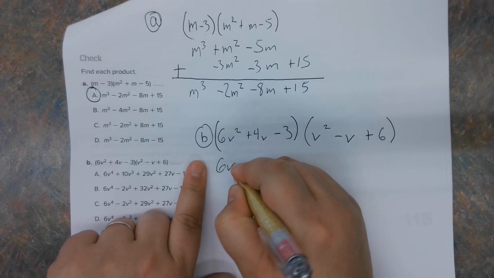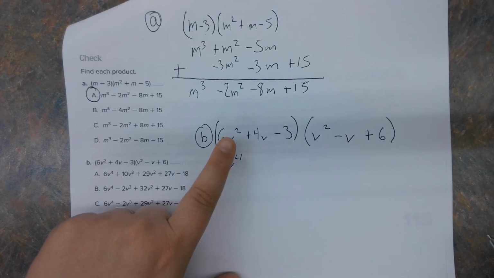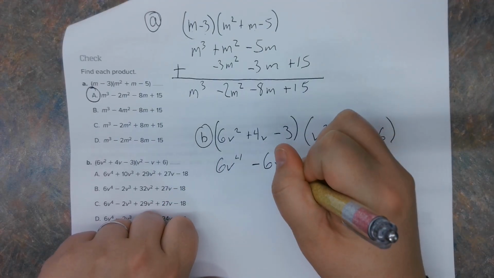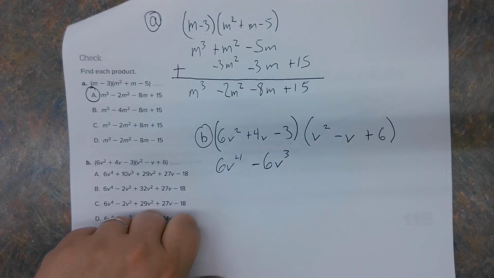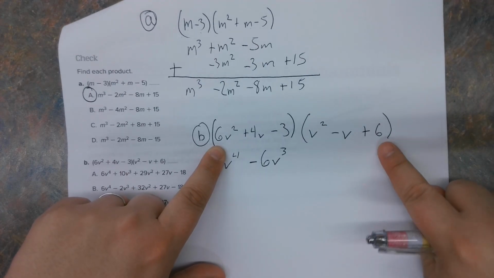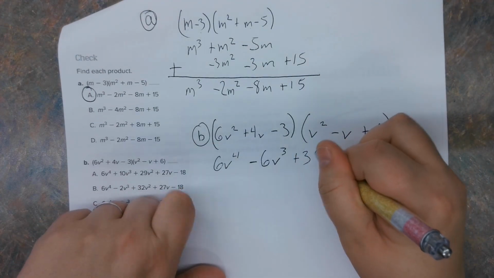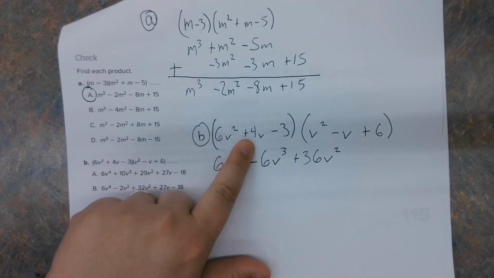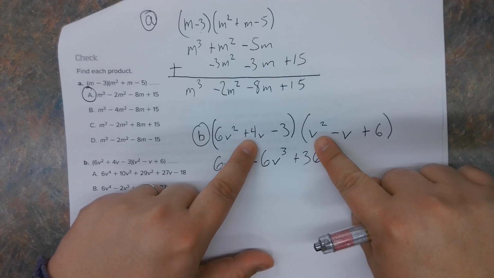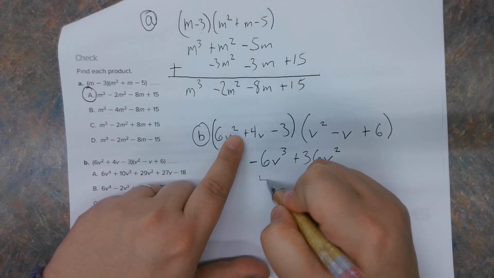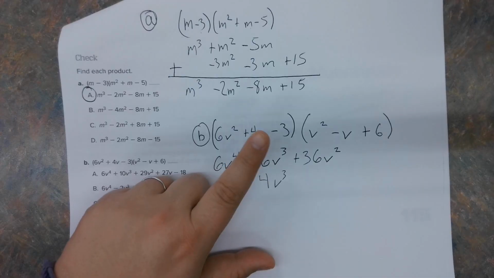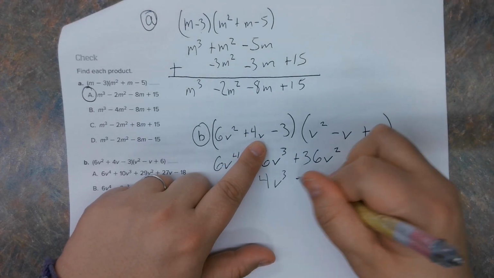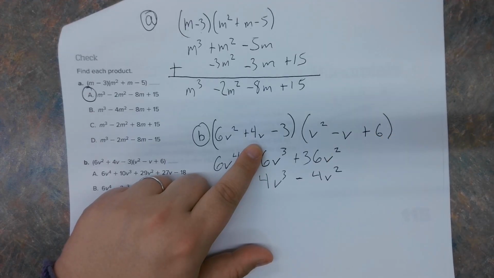This is going to be 6v to the fourth. 6v squared times negative v is going to be negative 6v to the third. 6v squared times 6 is going to be positive 36v squared. Now I'm on the 4v. 4v times v squared, that's going to be v to the third, so it's going to be 4v to the third. 4v times negative v, v times v is v squared, so I'm going to have negative 4v squared.